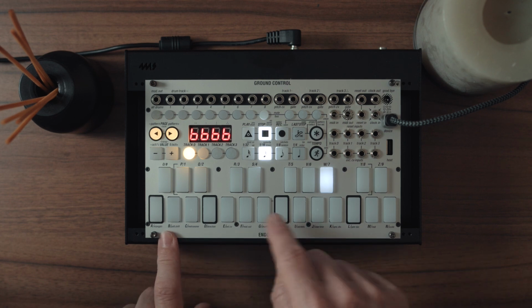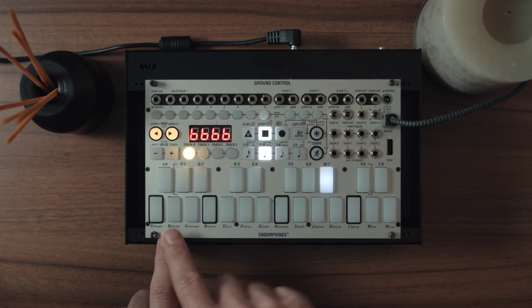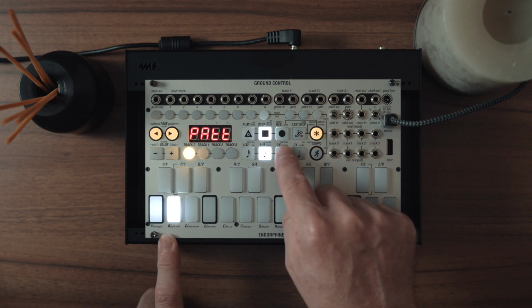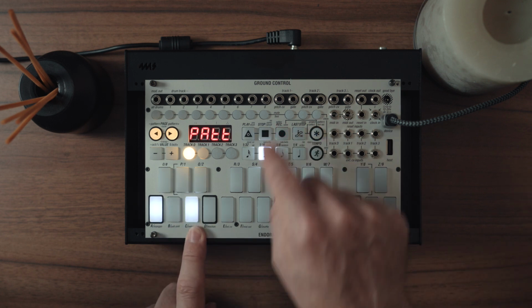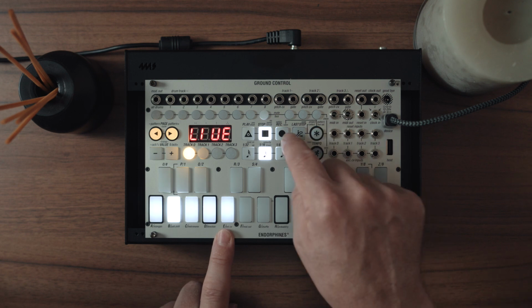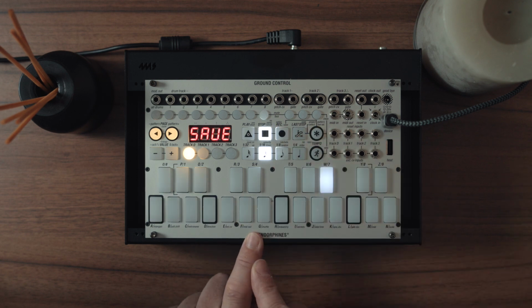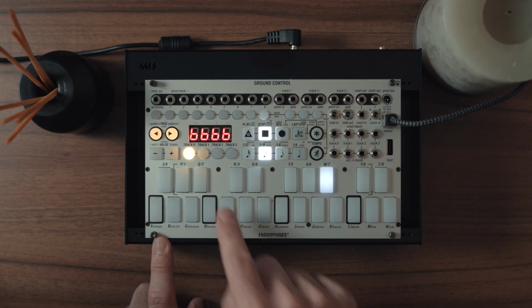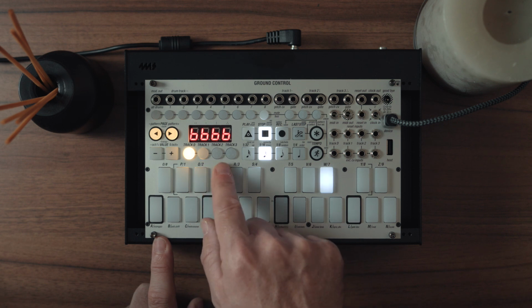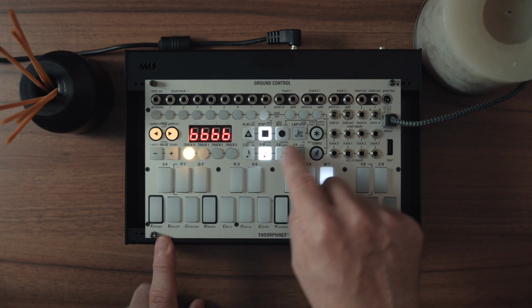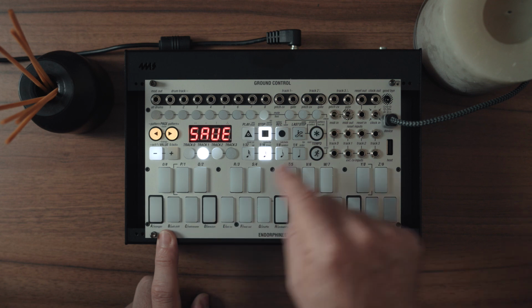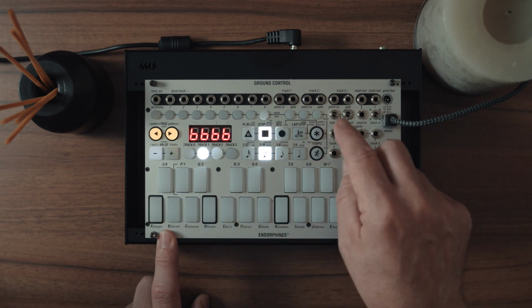Sorted. So now I'm going to do the same thing and copy that drum track across a few of these other ones. So live, record, C, live, record, D, live, record, E, let's keep going, F, G, that's probably enough. And I'm going to do the same for tracks 1, 2, and 3, copy them across all of these.